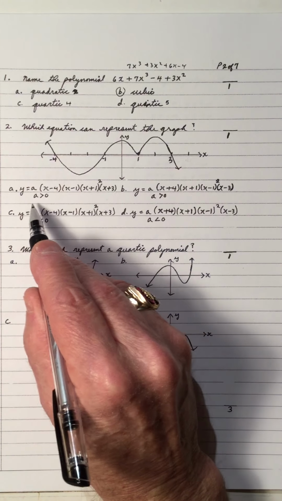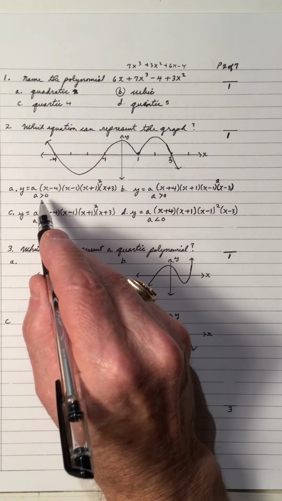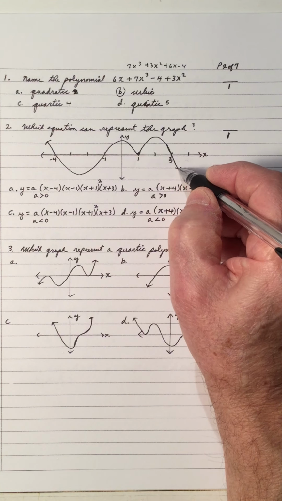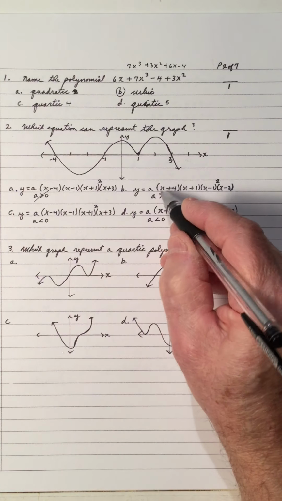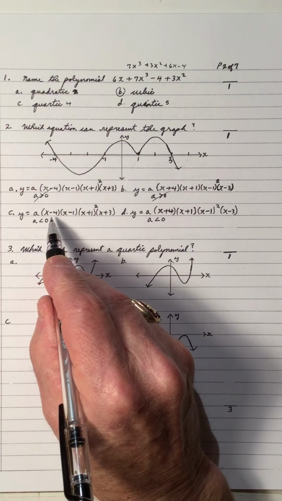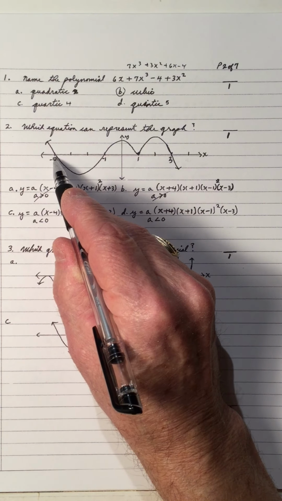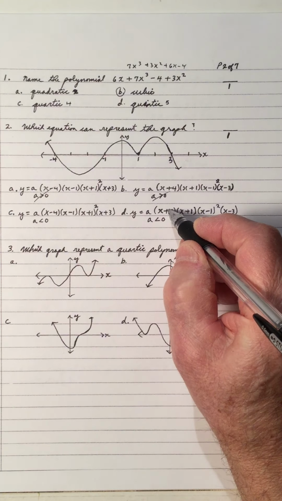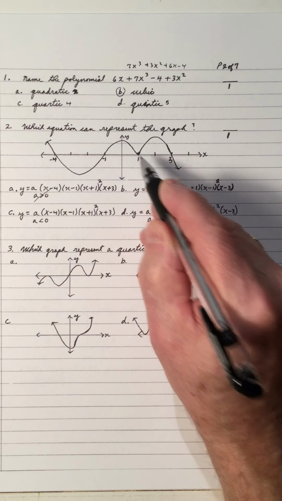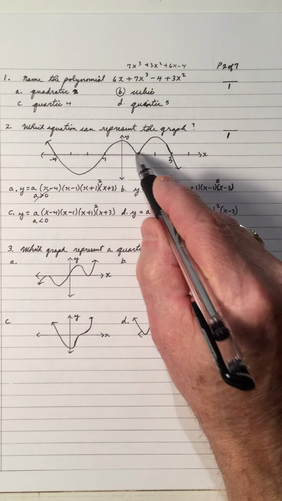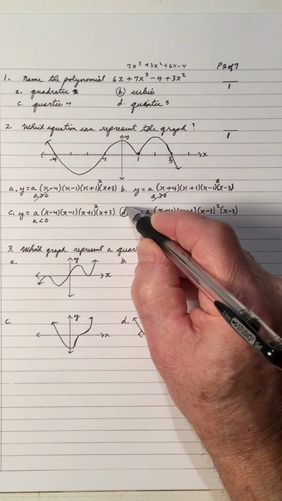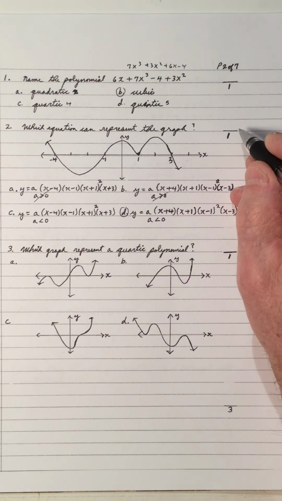So I have 4 equations, and let's look at it in terms of up or down. If it goes up, a is greater than 0. If it goes down, a is less than 0. It's not going up, it's going down on the right, so a is less than 0. Now we look at the negative 4, so we need the opposite, a plus 4. The opposite of negative 1 is plus 1. The opposite of 1 is a minus 1. And because it's bouncing off as a square, the opposite of 3 is a negative 3. So D is the correct answer. If you have D, give yourself a mark.